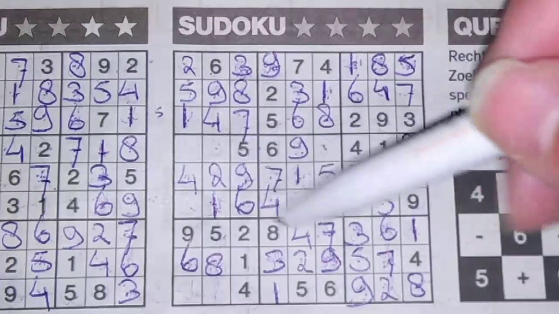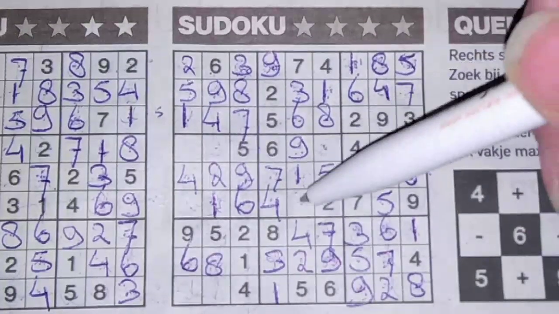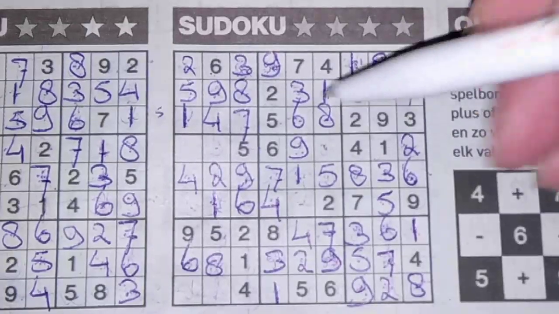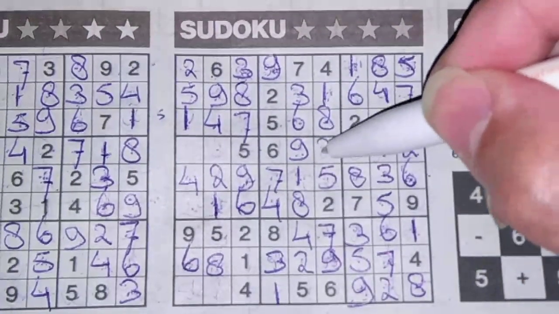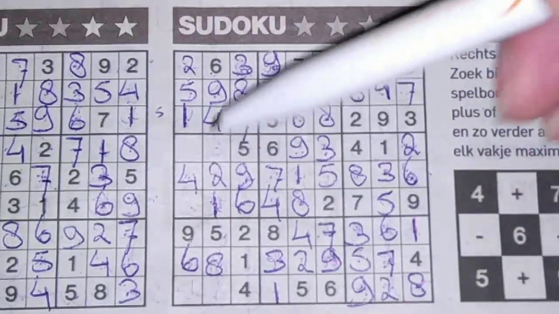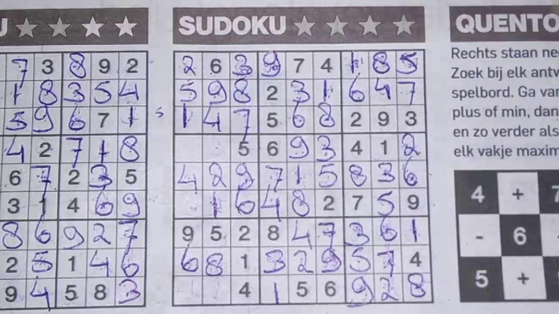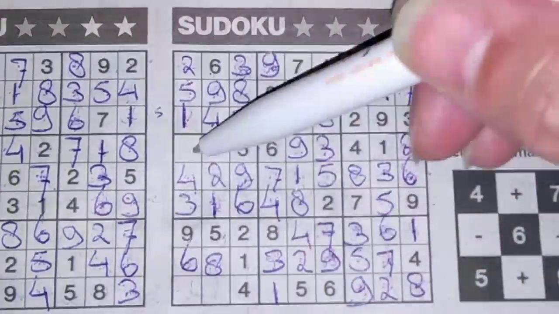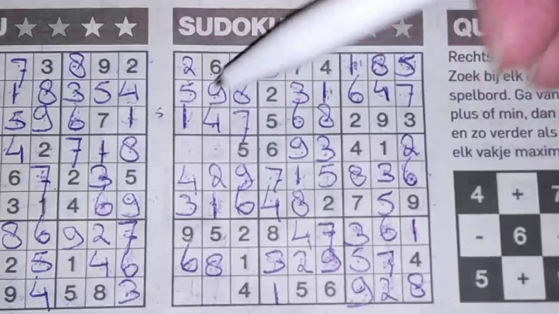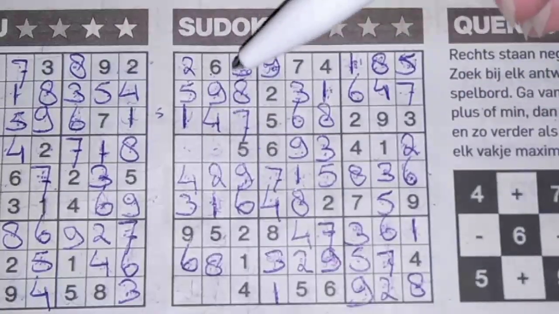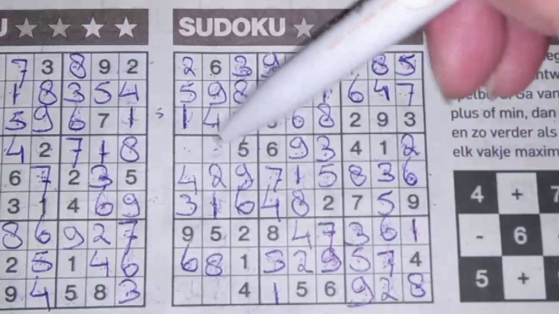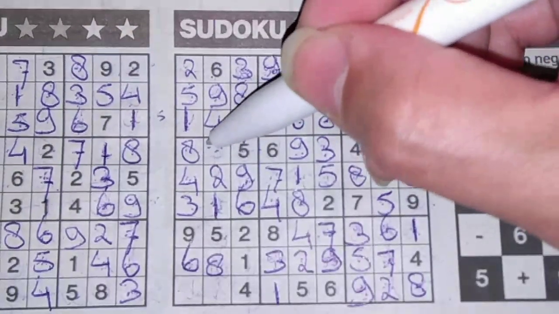These 2 numbers of this big square for the numbers 8 and 3. We have an 8 here, no 8 there. 8 should be here, and the 3 goes there. 1 number left in this row for the number 3. 2 numbers left in this big square for the numbers 8 and 7. We have an 8 here, no 8 there. 8 should be here, and the 7 goes there.